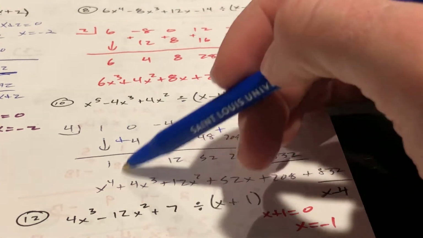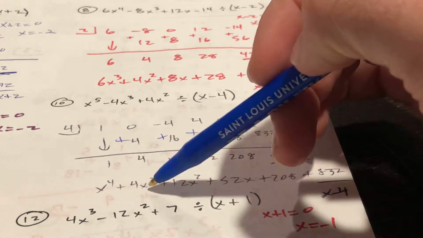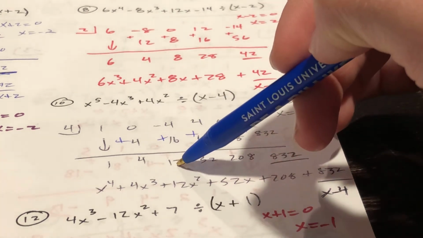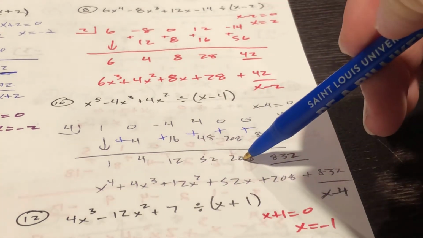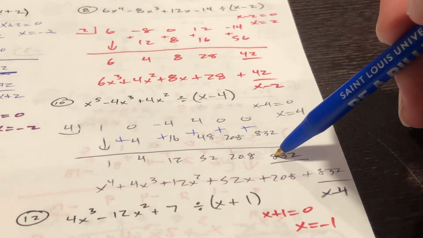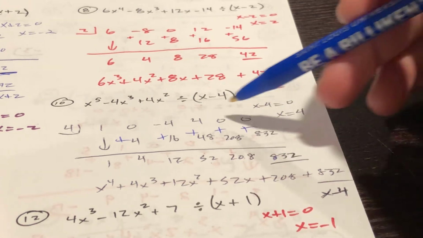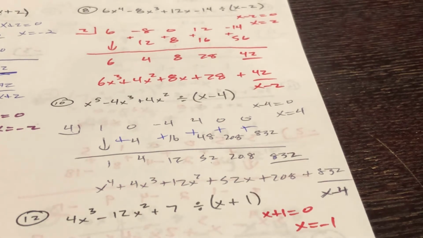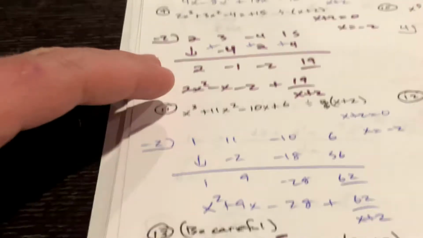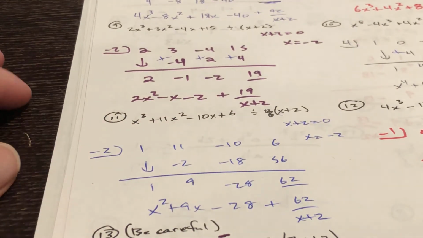That's x to the 5th, bring it down a power. That's x to the 4th plus 4x to the 3rd plus 12x squared plus 52x plus the constant 208 plus 832 over what you're dividing by. There's really no limit to what these remainders can be, unlike regular division.